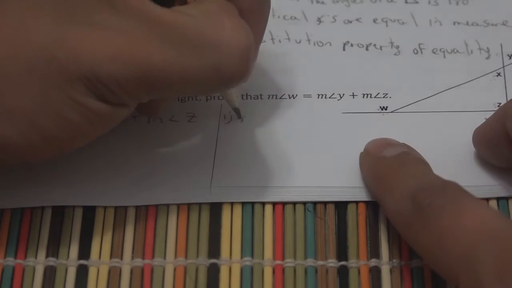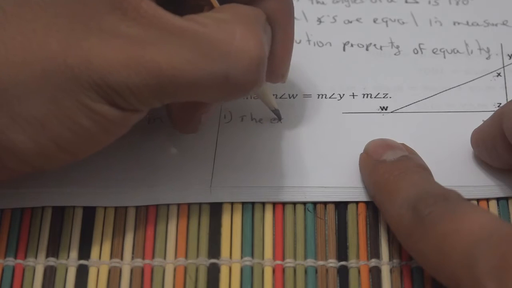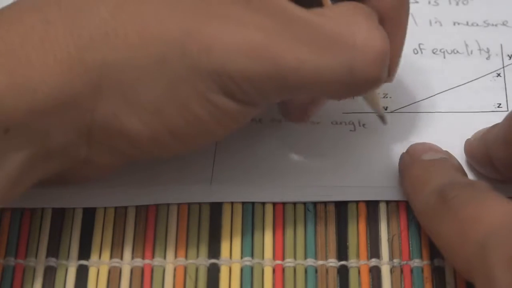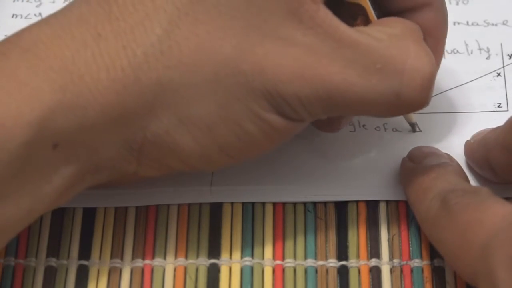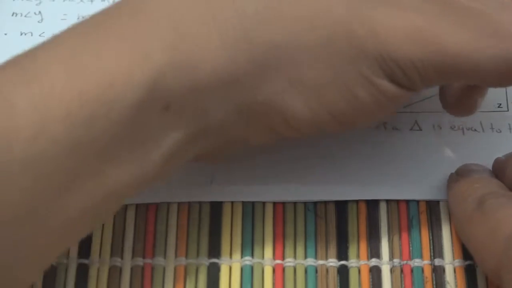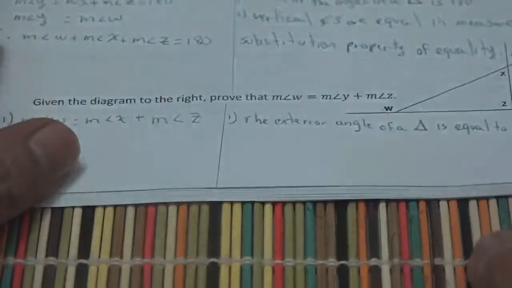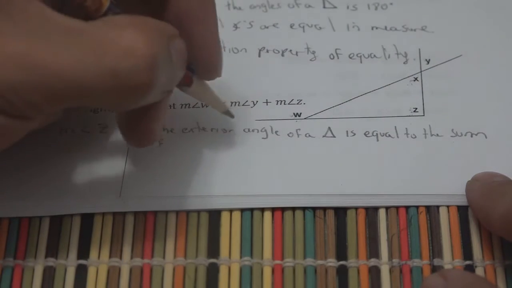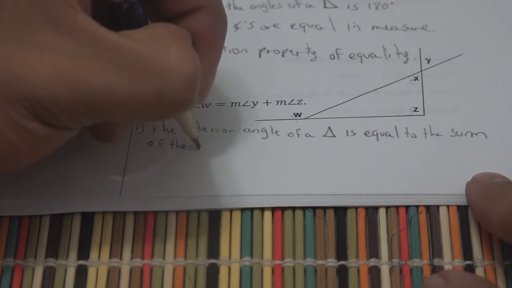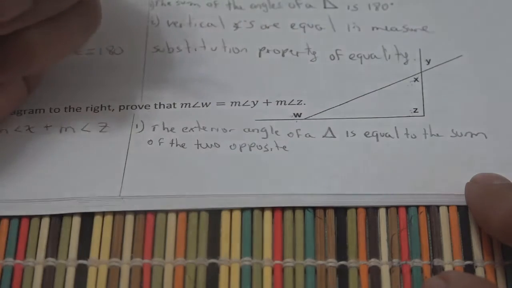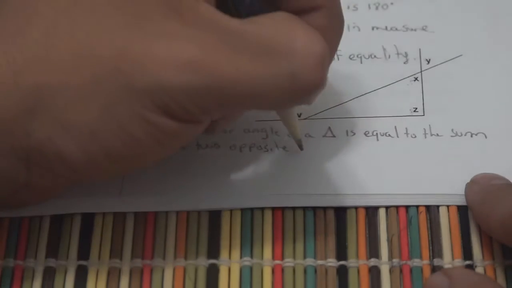Easy. The exterior angle of a triangle is equal to the sum of the two opposite interior angles.